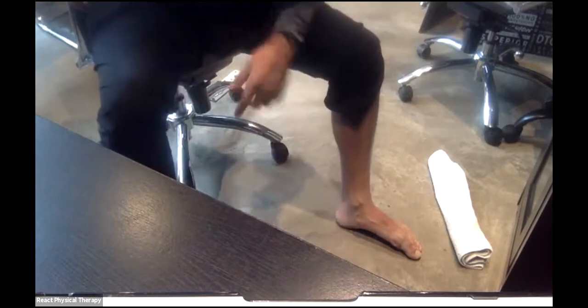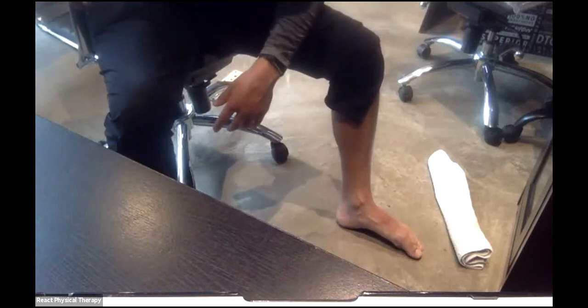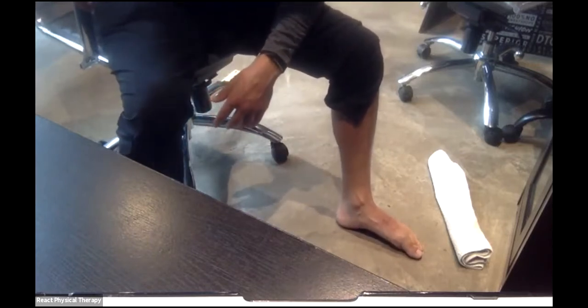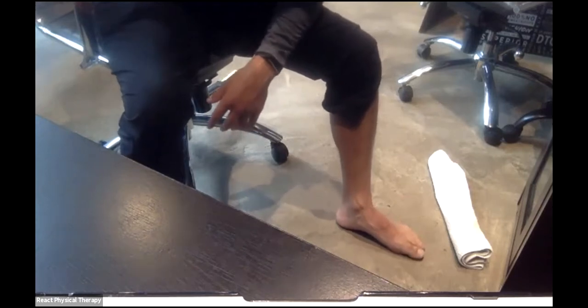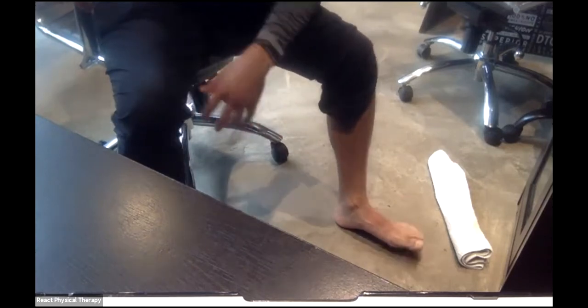And you should feel these muscles on the inside part of the arch start to fatigue. And again, 10 to 15 of these on each side is a great way to kind of activate the foot muscles, the ones that give us all the stability there.